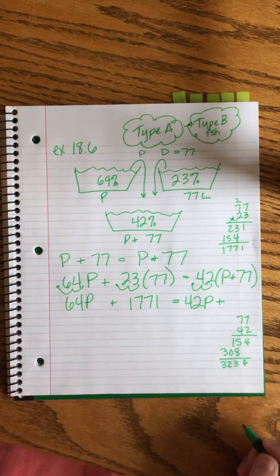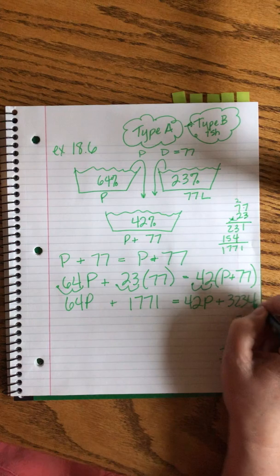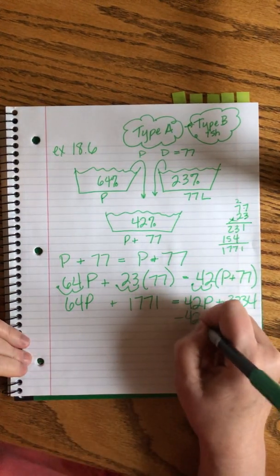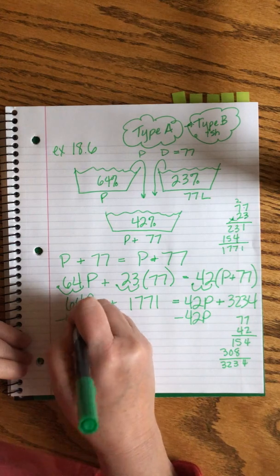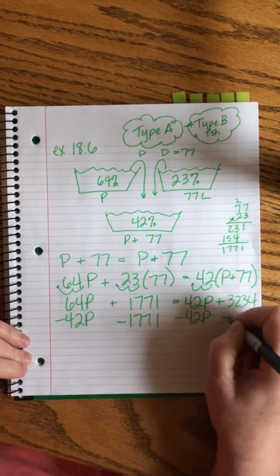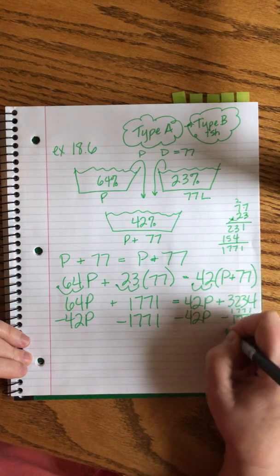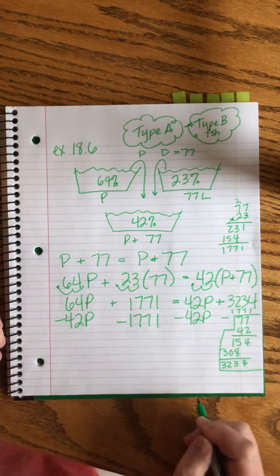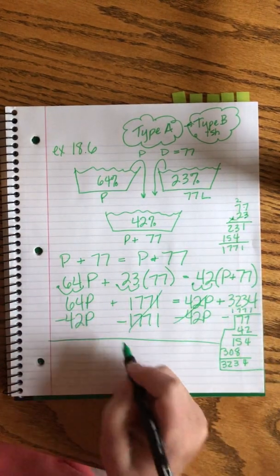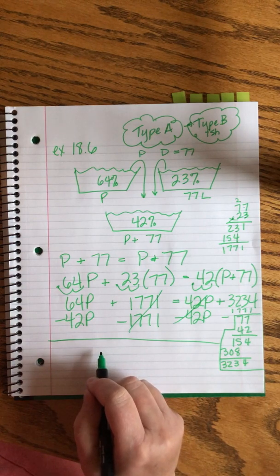Three, two, three, four. Those are big random numbers, aren't they? All right, let's swim the P's this way, and the plain numbers this way. He's in a little box of separateness. And what do we get? That cancels, that cancels. 64 minus 42 is what? 22.